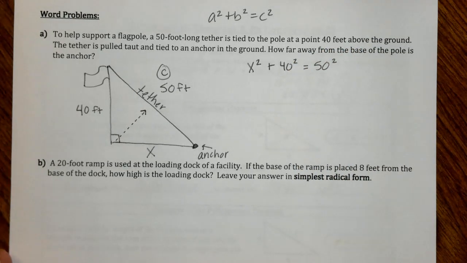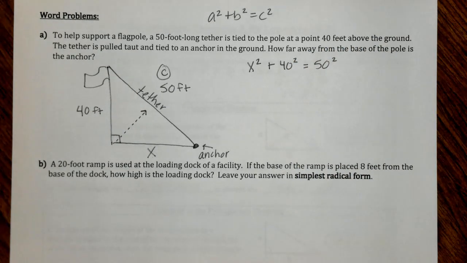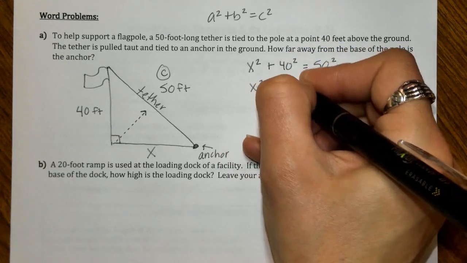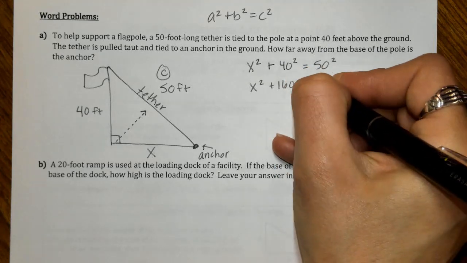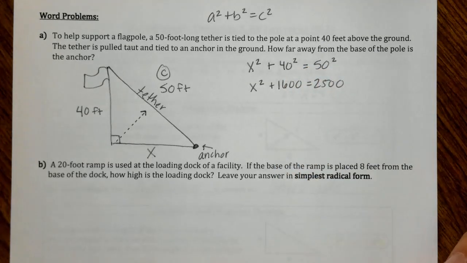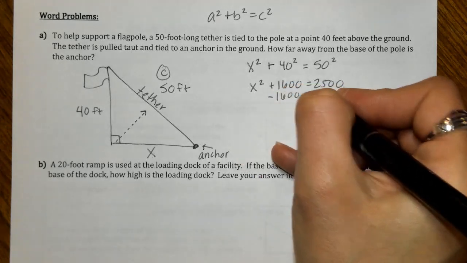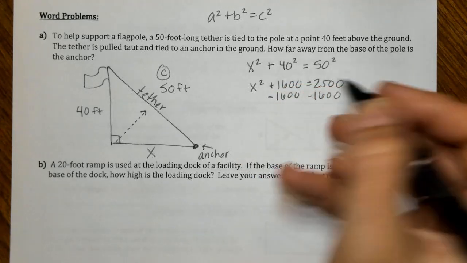The rules with the Pythagorean theorem are always to square the two numbers you have, then you'll either add or subtract, depending on what you're looking for, and then you take the square root. So here we're going to square the two numbers to get 1,600 and 2,500. Then we're going to subtract the 1,600. So in this case, we square the numbers, now we subtract.